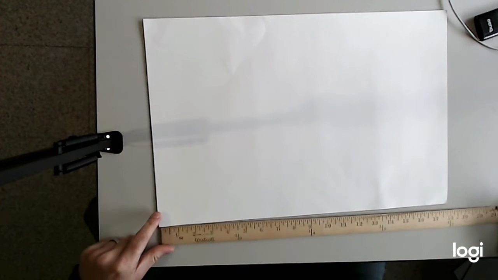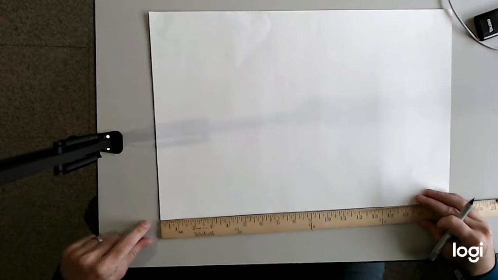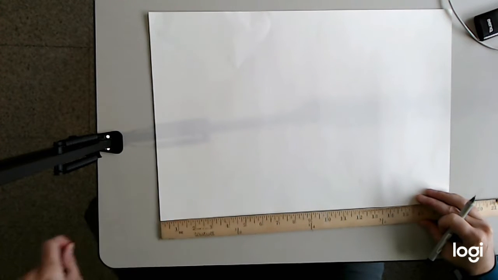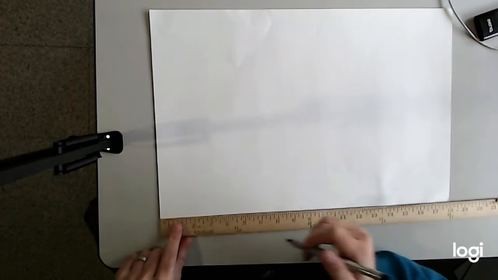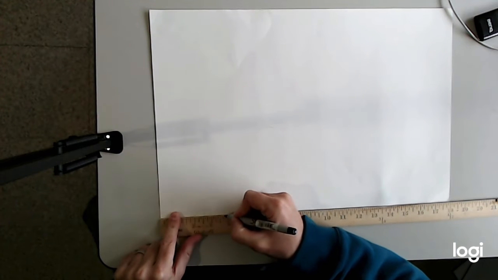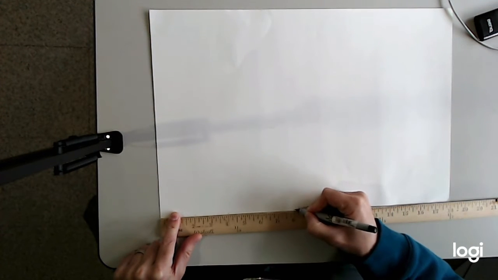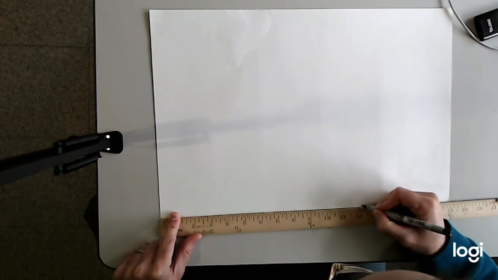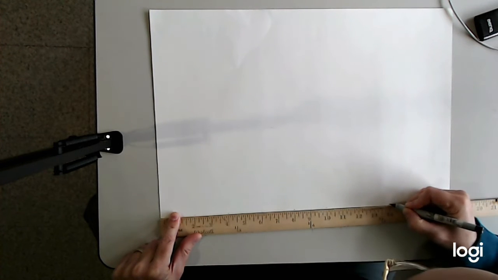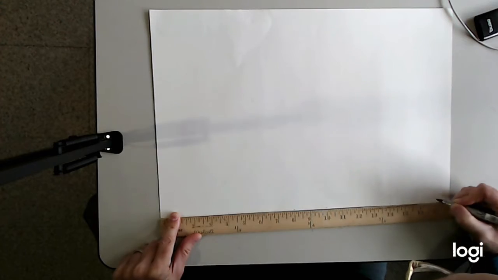We have to pick one side to work off of. I'm going to pick the left. So we've got 2, 4, 6, 8, 10, 12, 14, 16.